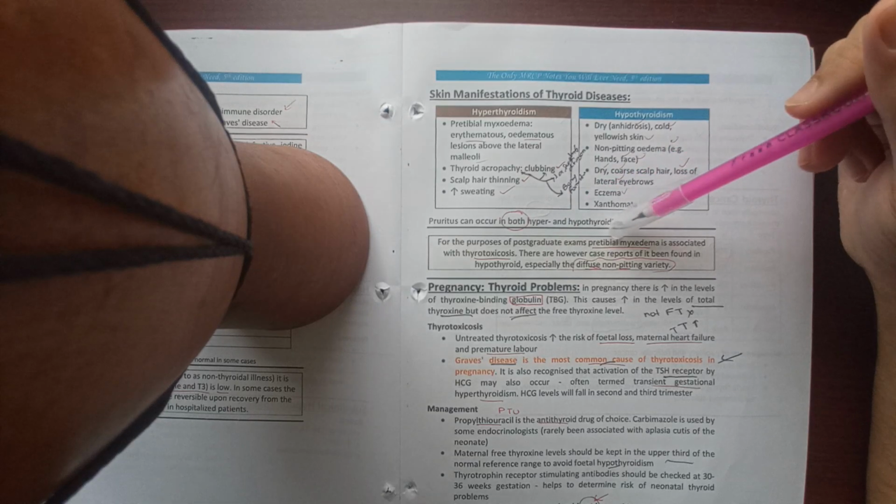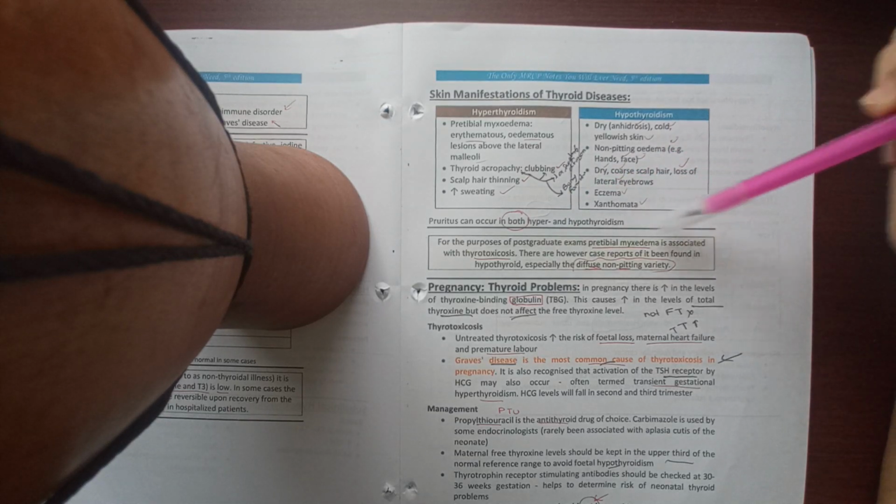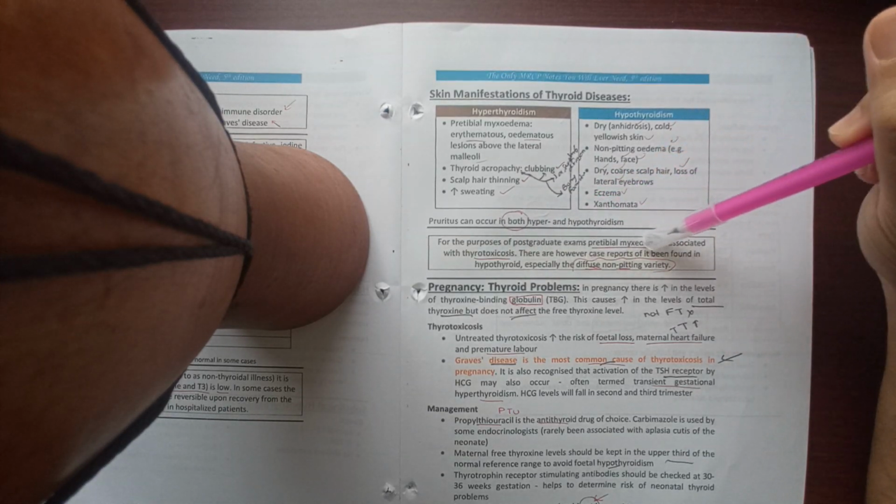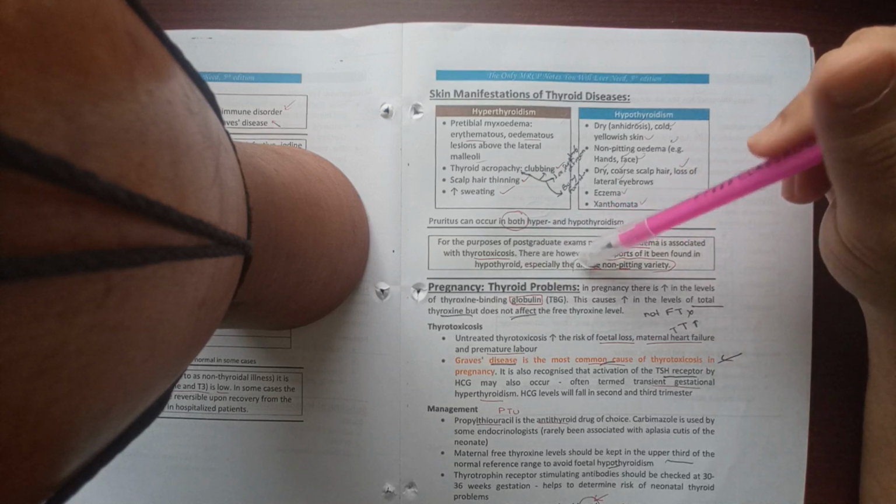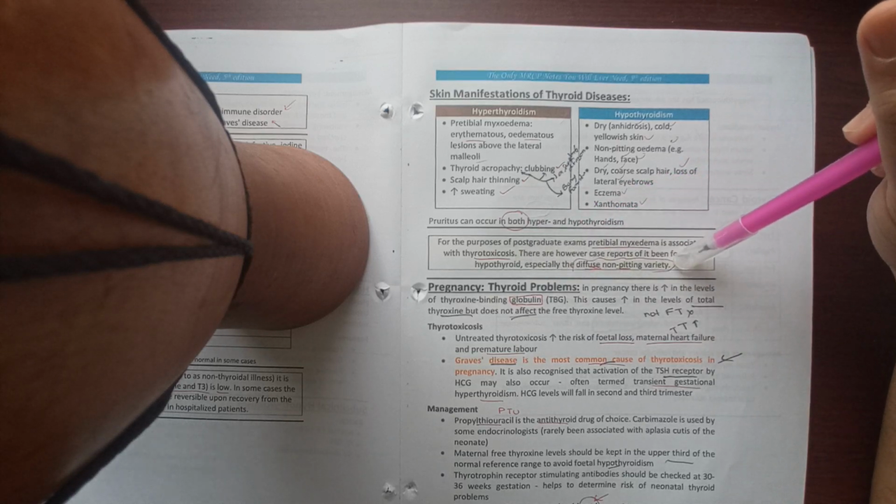So, for the purpose of postgraduate exams, pretibial myxoedema is associated with thyrotoxicosis. There are, however, case reports of it being found in hypothyroid patients, especially the diffuse non-pitting variety.